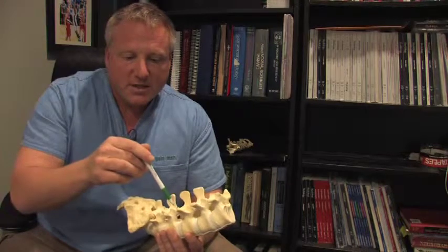In summation, transforaminal epidural steroid injections, we will do the injection at the level of the foramen or hole where the nerve root comes off, typically directed at a patient with symptoms down the legs or what we call radicular symptoms. We place the needle directly near the nerve root and do our injection. Allow the cortisone primarily that's in the injection to de-inflame the nerve root and hopefully de-inflame the other tissues that are compressing on the nerve root.